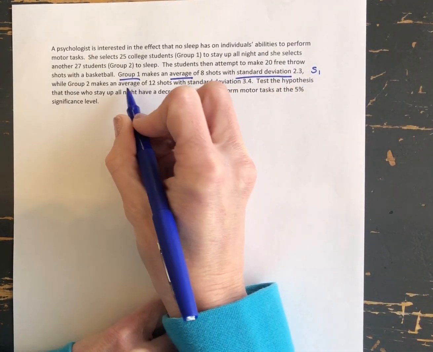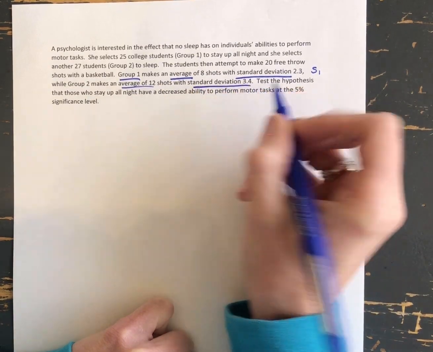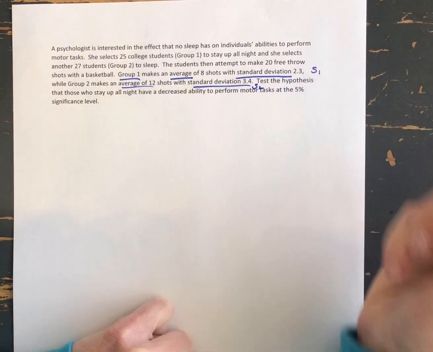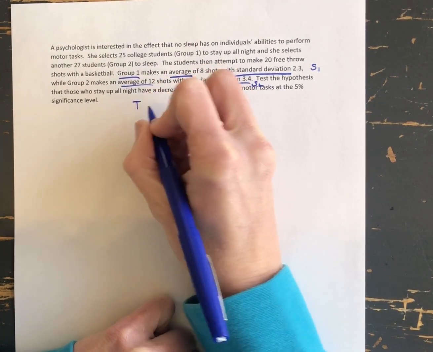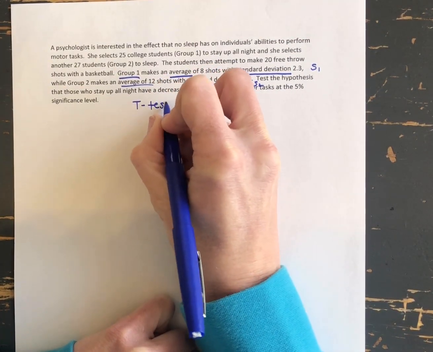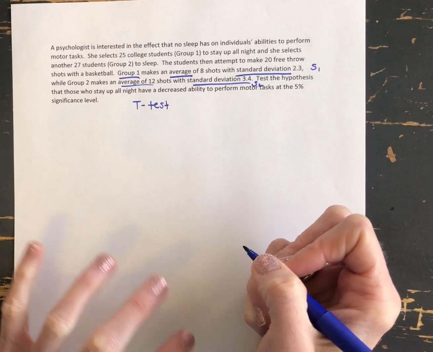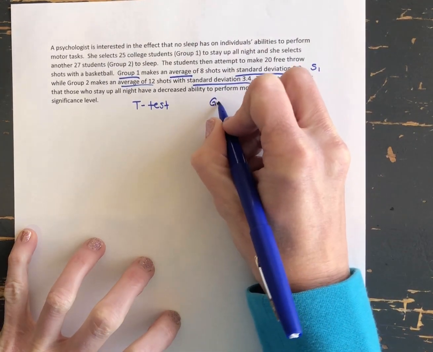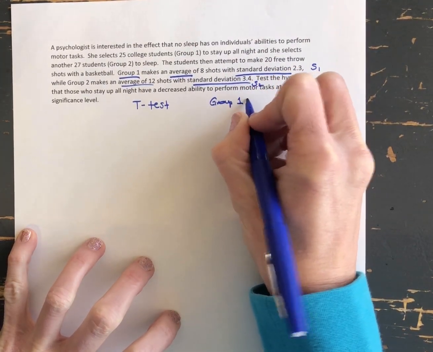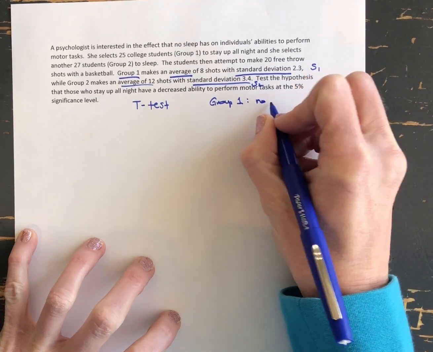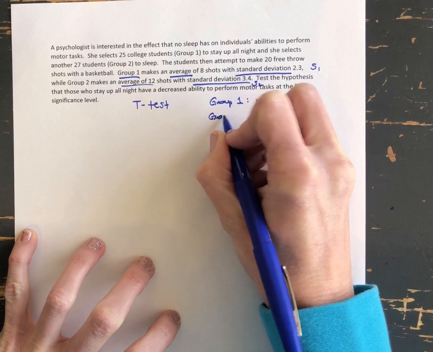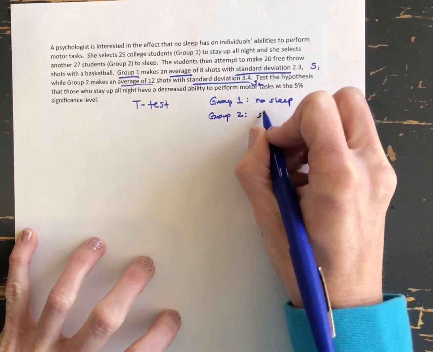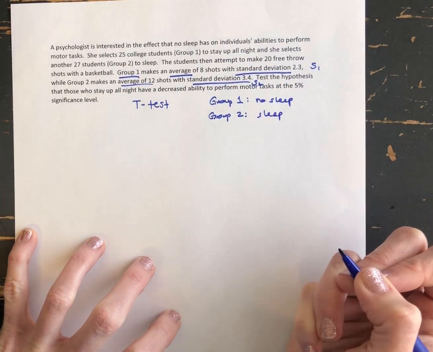For group 2, we're given a sample mean and again a sample standard deviation. So because we have those sample standard deviations, we are going to use a 2-sample t-test. Just as a reminder, so we don't get confused later, group 1 is our group that did not sleep, and group 2 is our group that did sleep.